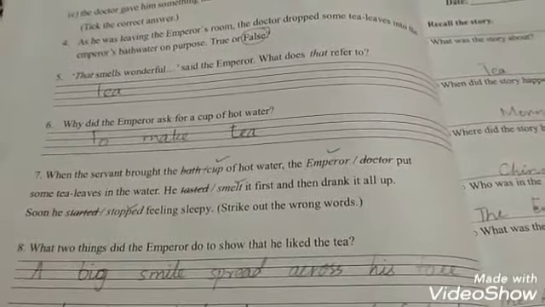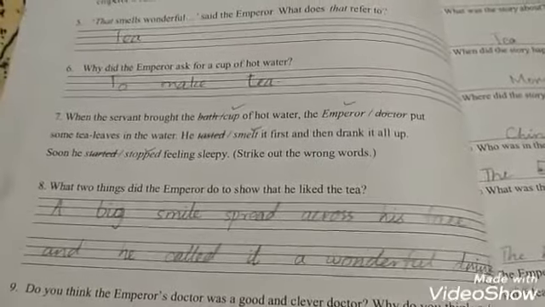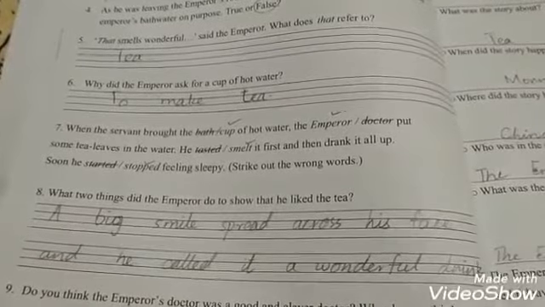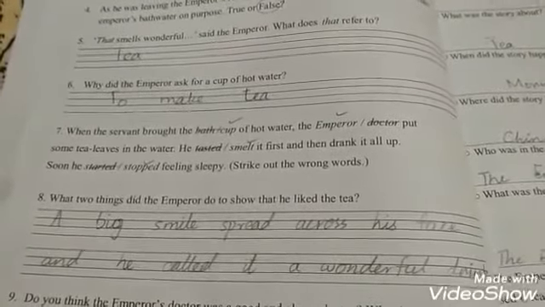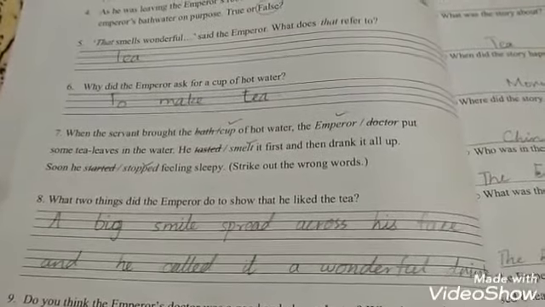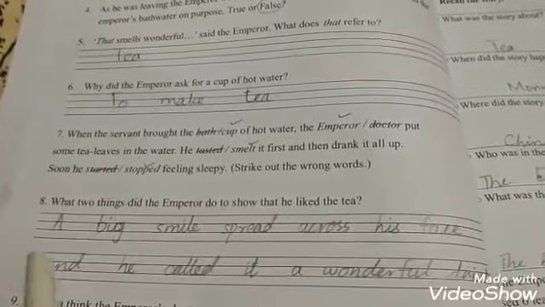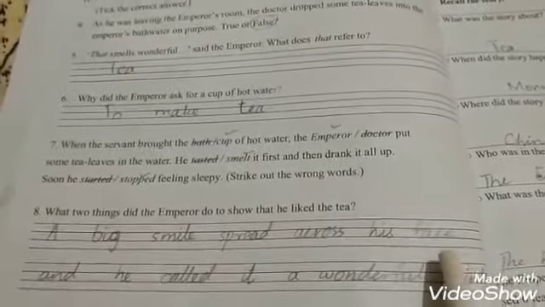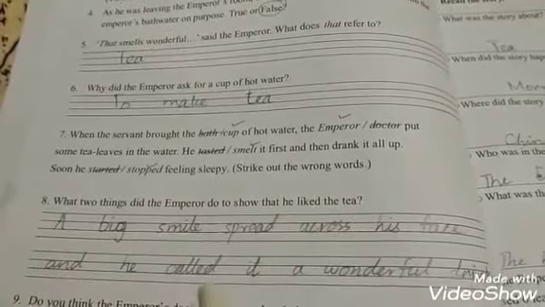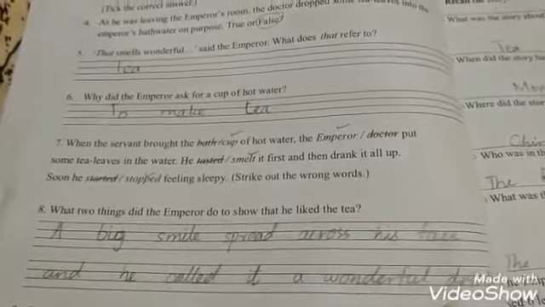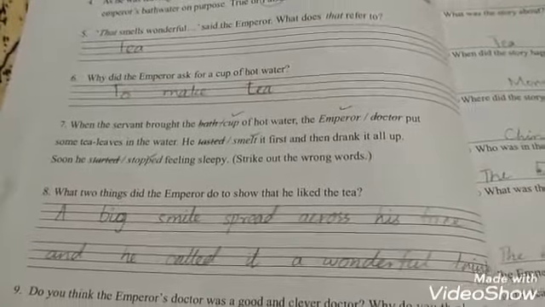Soon he stopped feeling sleepy. So the right option is stopped. Question number 8. What two things did the emperor do to show that he liked the tea? Okay, you again go towards the reading and read the passage again. Two things the emperor did to show that he liked the tea is, a big smile spread across his face. Okay, and the second, he called it a wonderful drink. So these two sentences show that he liked the tea.